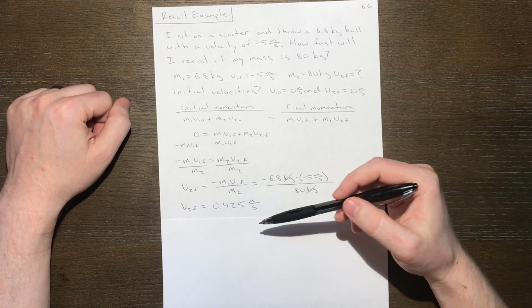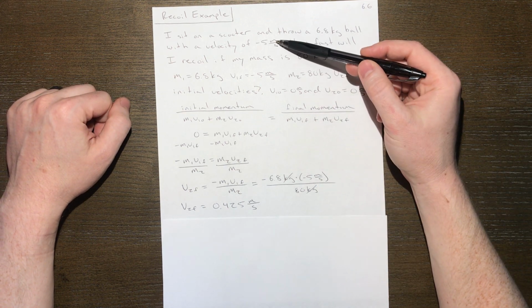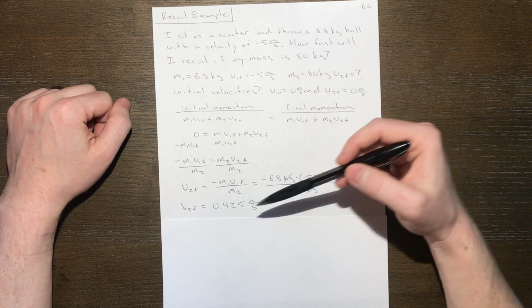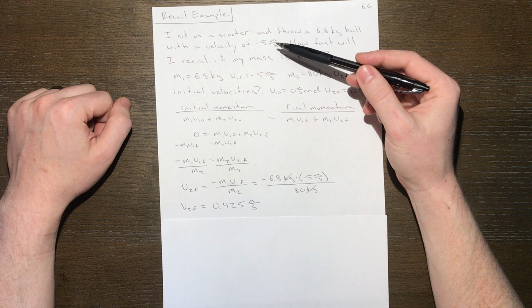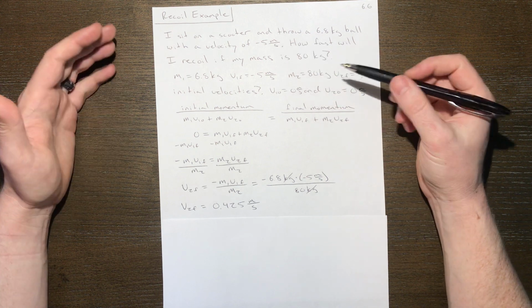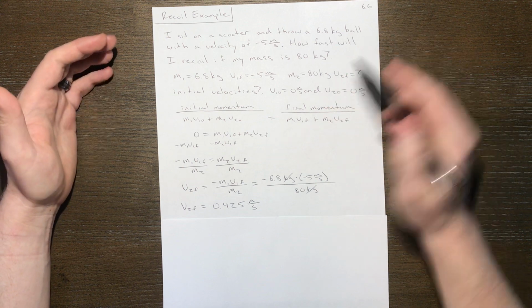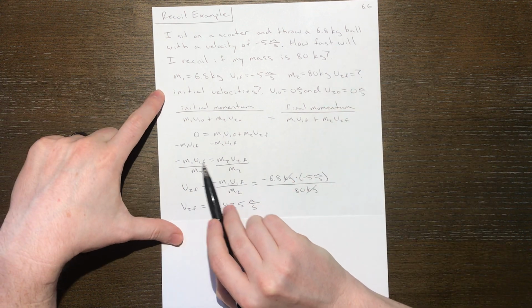And if you recall, the ball flew away with a velocity of negative 5 meters per second. Now, even though the ball and I have different velocities, our momentums are still equal and opposite.